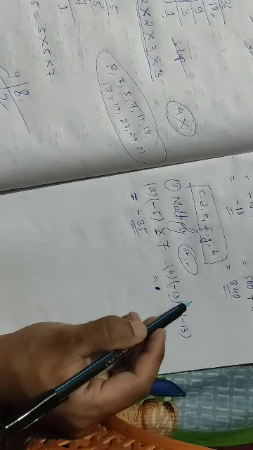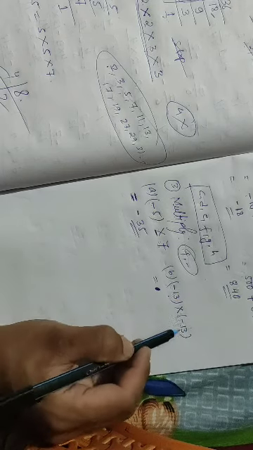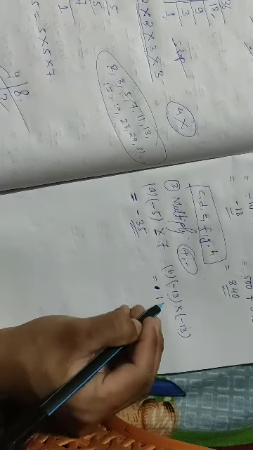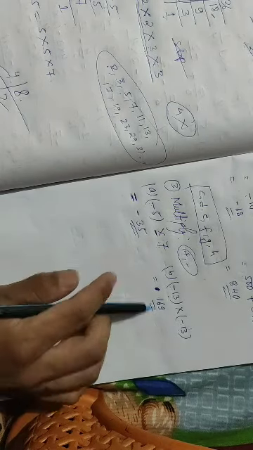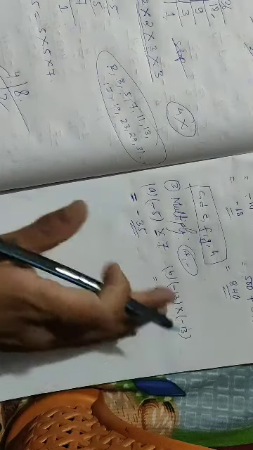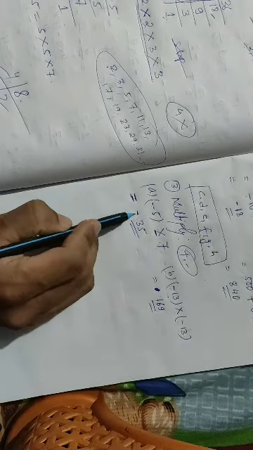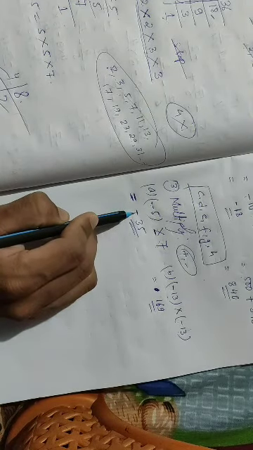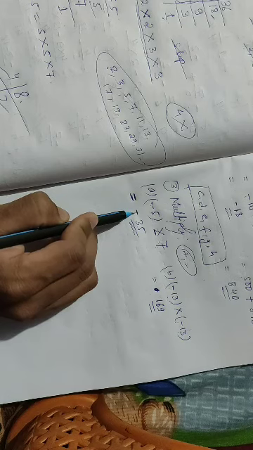Then we have to multiply the numbers. 13 into 13 is 169. So the answer is plus 169. If there is no sign, it means plus. So if it is plus, we will not write the sign. But if it is minus, you have to write the sign. It is mandatory to write the sign.